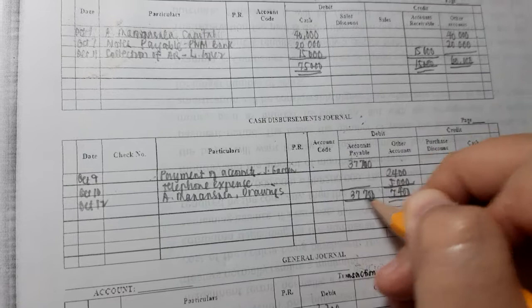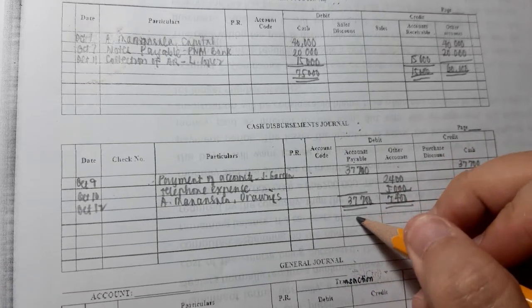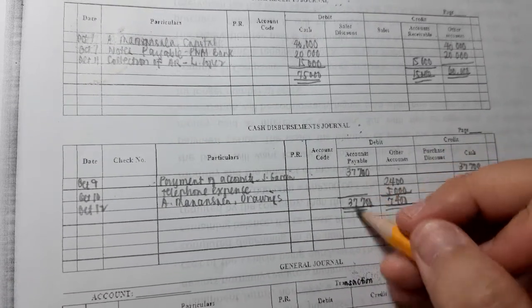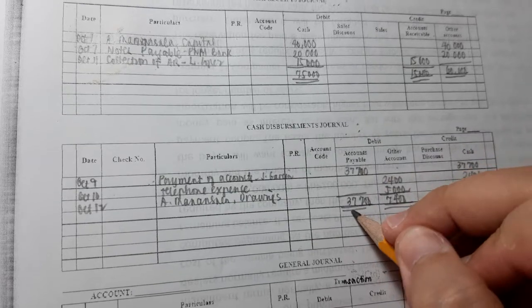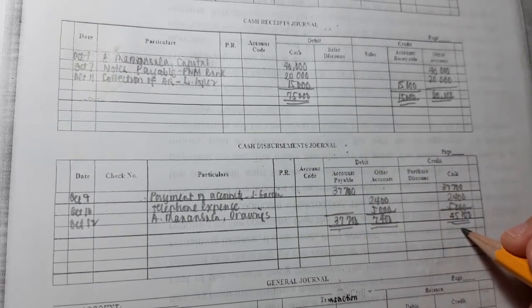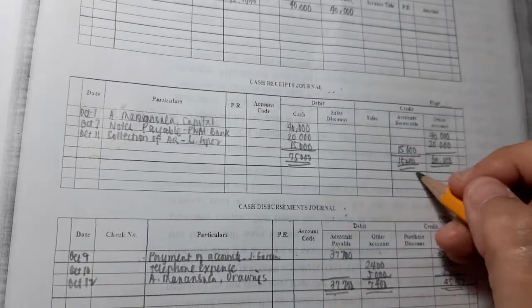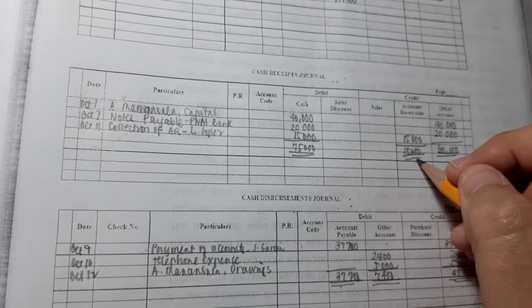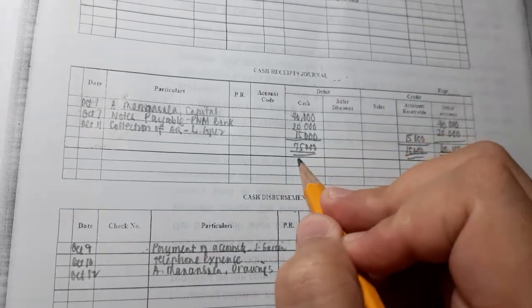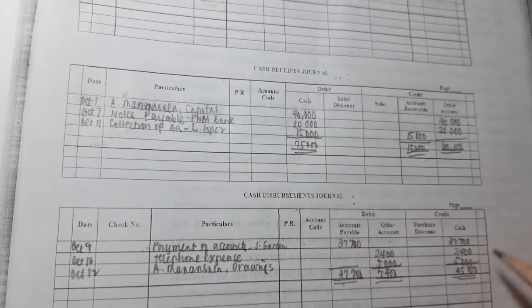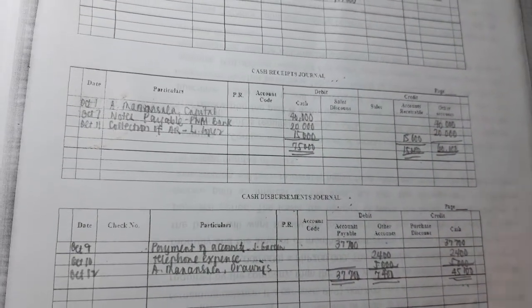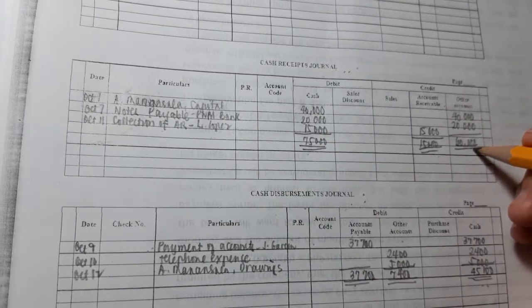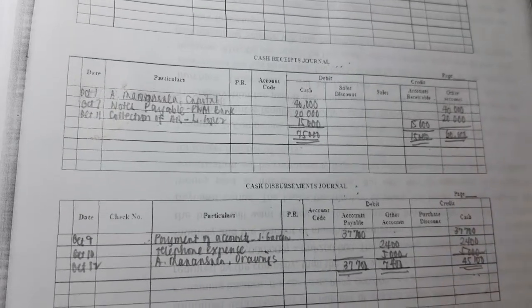Okay. Again, these totals go to the ledger of accounts payable, this one to the ledger of cash, this one to the ledger of accounts receivable, and this is the ledger for cash. So, this one debits cash, this one credits cash. For these other accounts, we have no ledger for all other accounts.